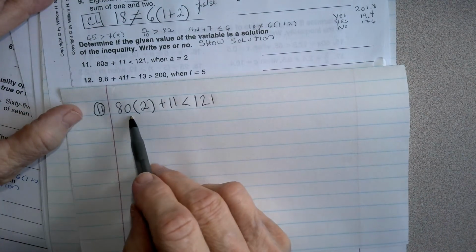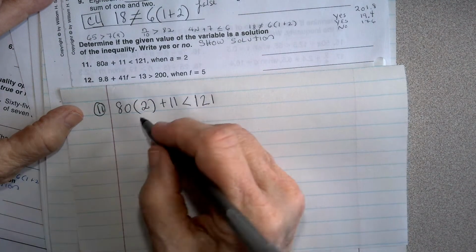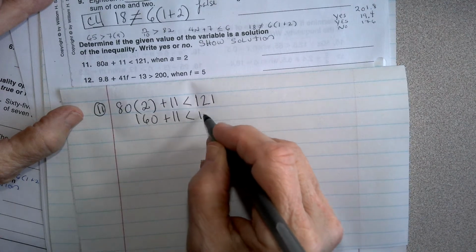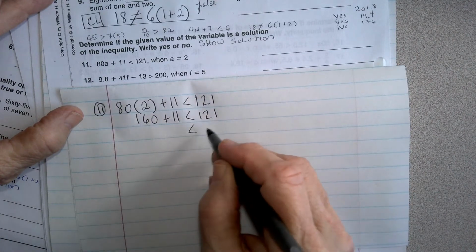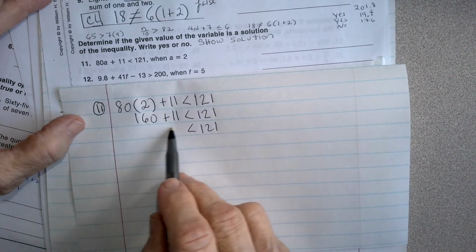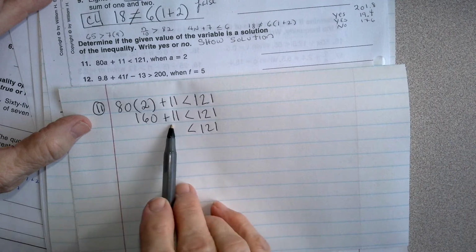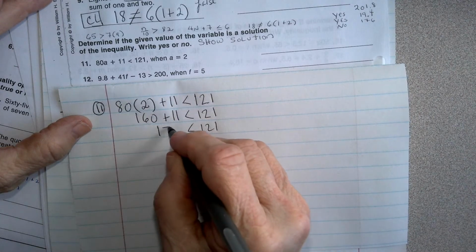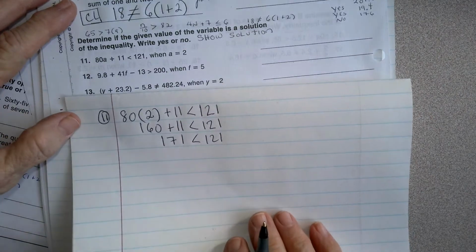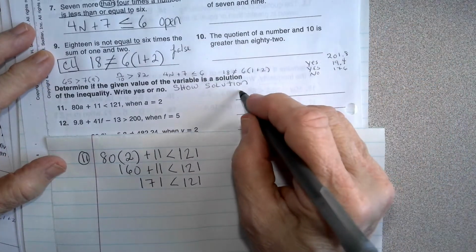Then, what's 80 times 2? 160 plus 11. Then what is this side right here? What is that going to be? 171.